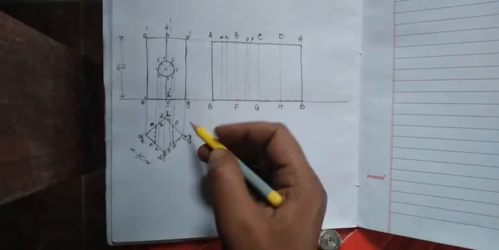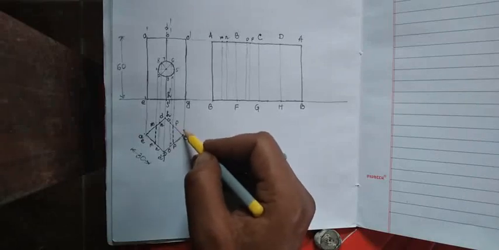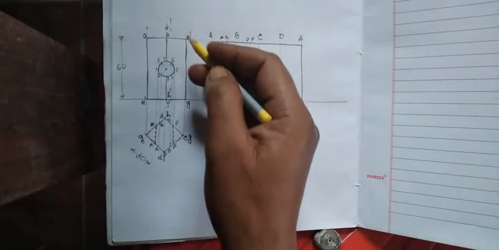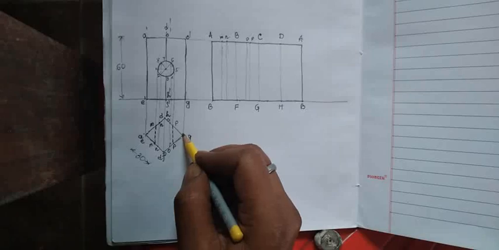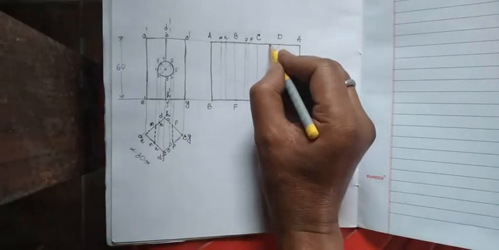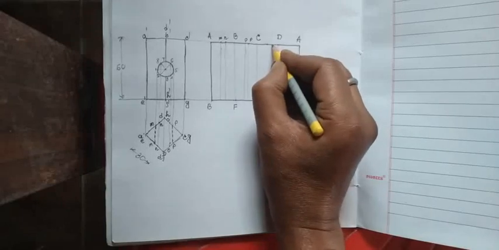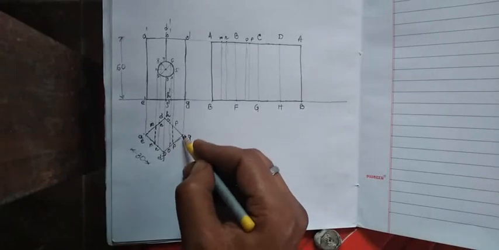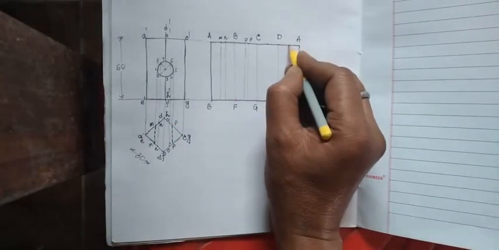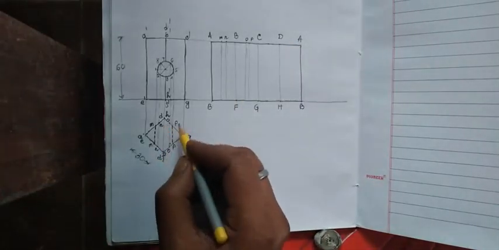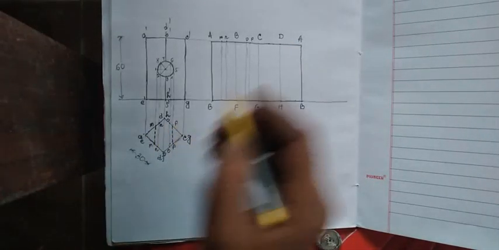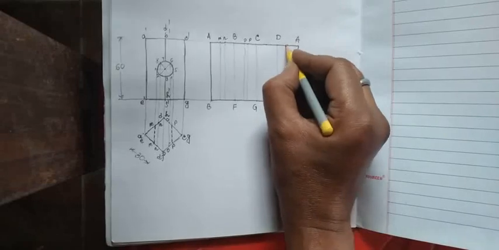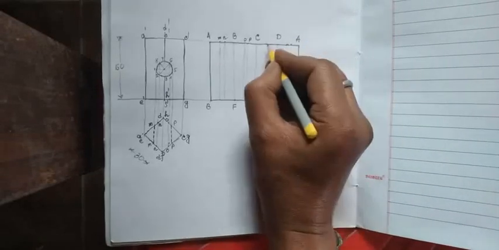In the same way, you have to calculate the same distance on the back side, CP and CO. Suppose this is P and this is O, and on the same side CP, CO, and on this side also CP, CO. In the back side also you have to draw the same distance CP and CO. Take the distance.